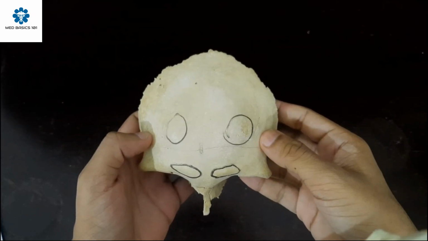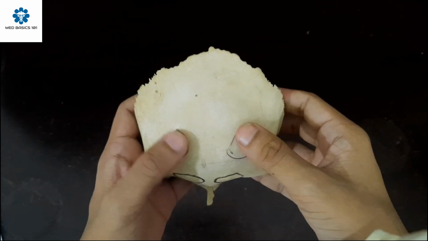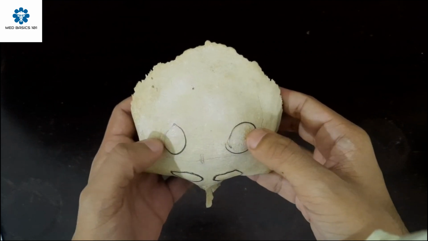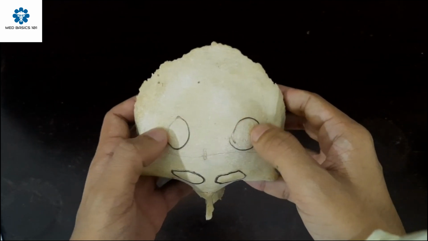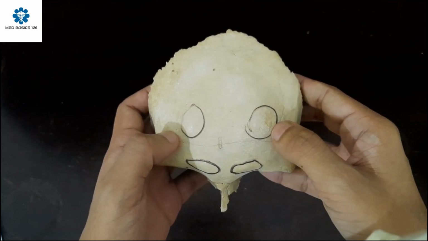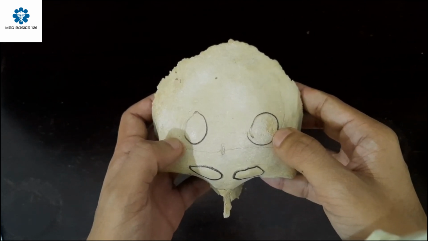Now we will talk about external surface. It has two frontal tuberosities. They are rounded elevations and have some importance. Ossification of frontal bone starts at this point and they are more prominent in young female than male.